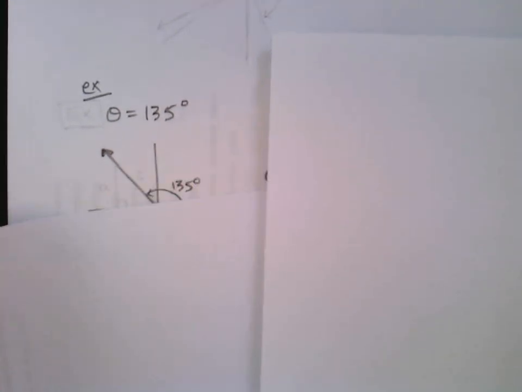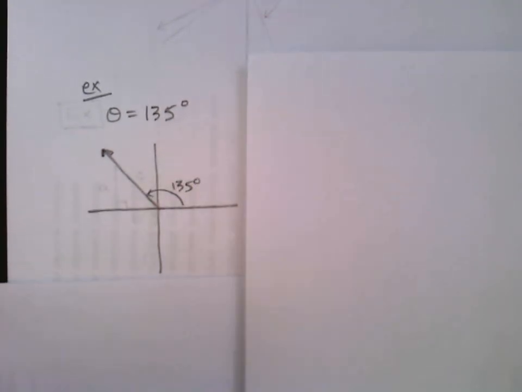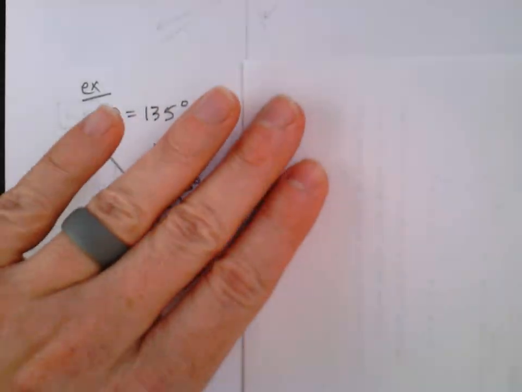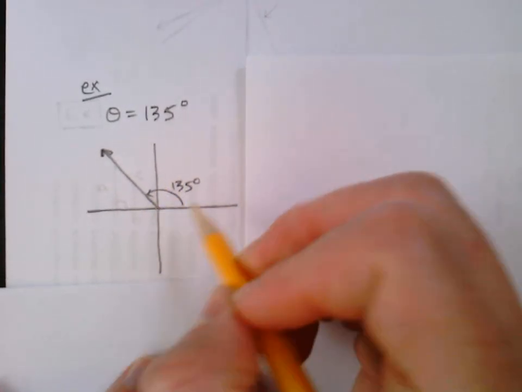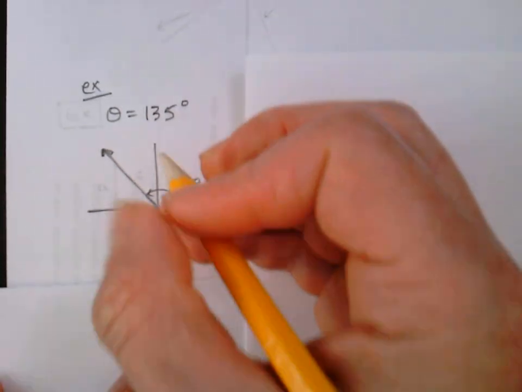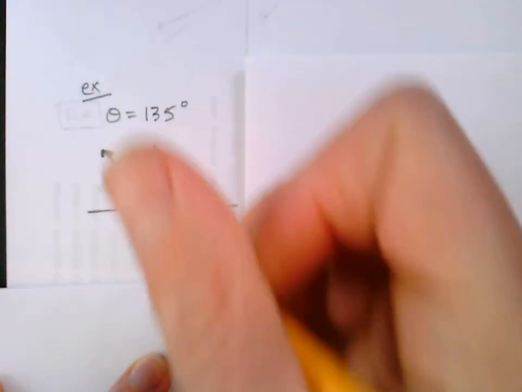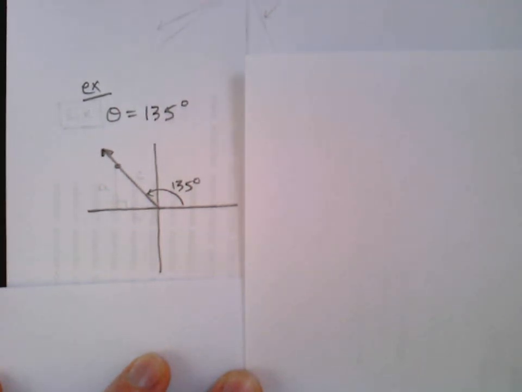I'm going to kind of put this here. So if you graph 135 degrees, it looks a little something like this. And you think, oh yeah, you could draw a right triangle, maybe if we pick somewhere on that curve.